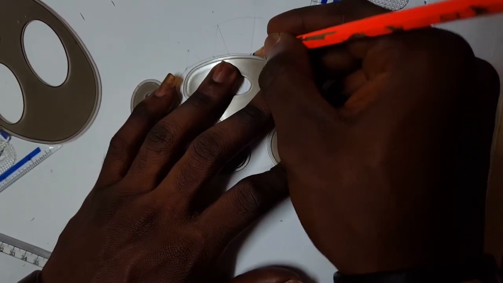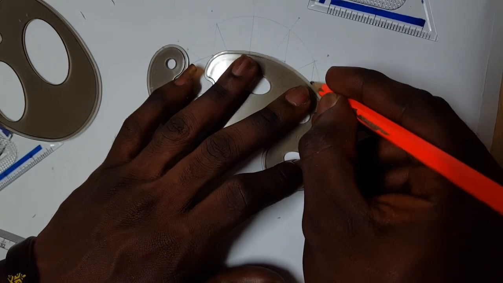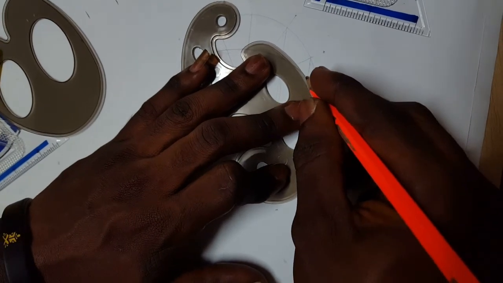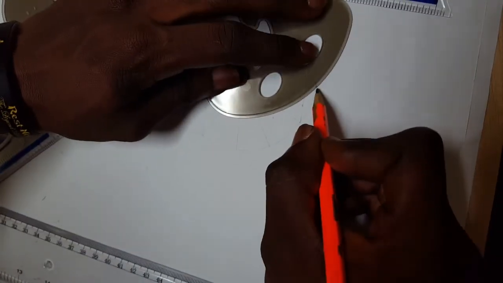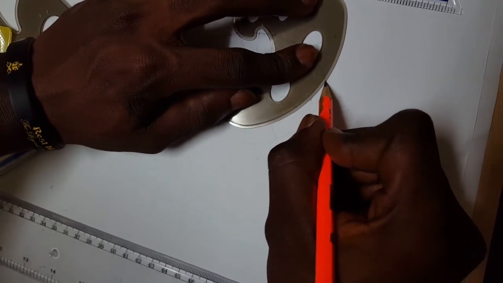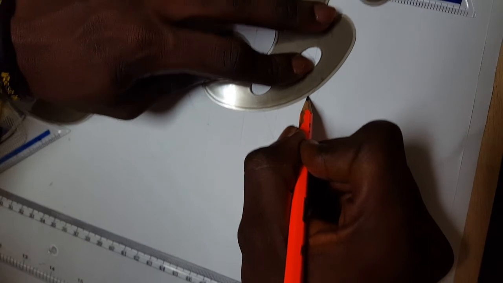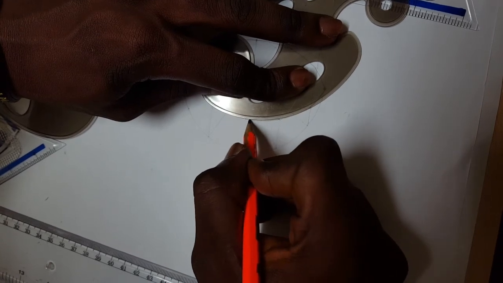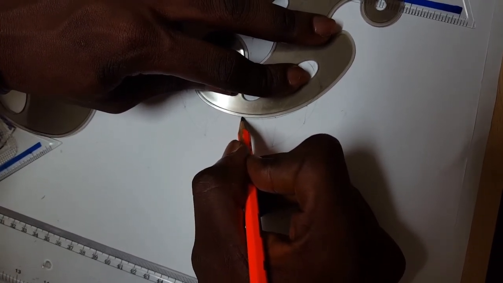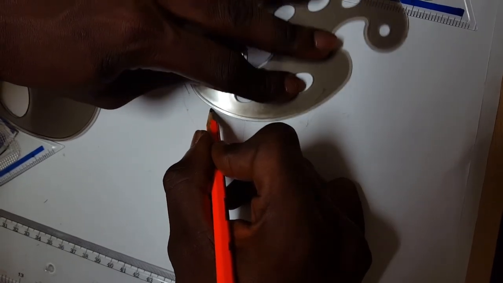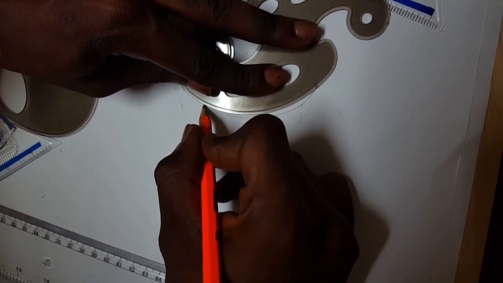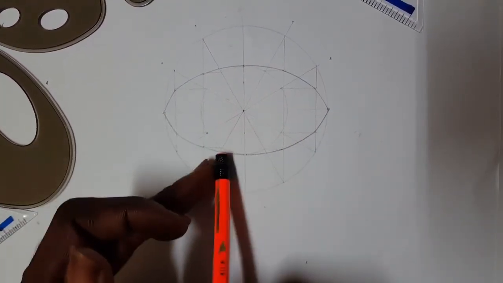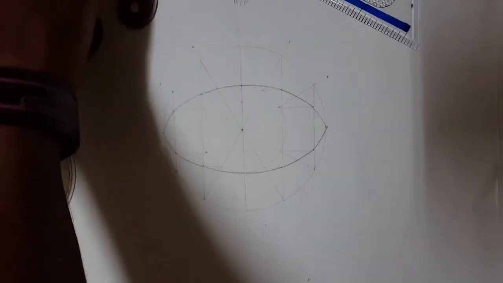I join my points. So I've now obtained my ellipse.